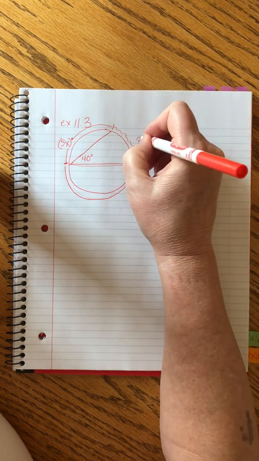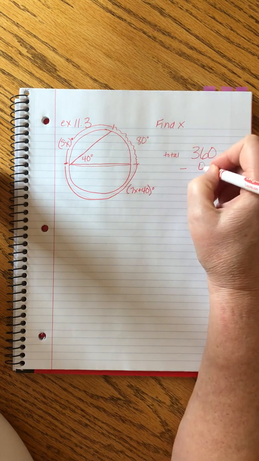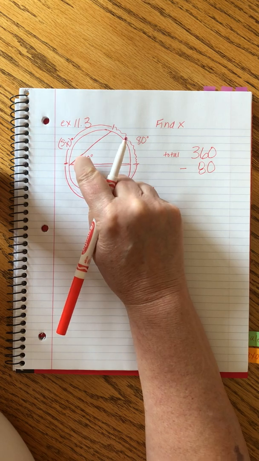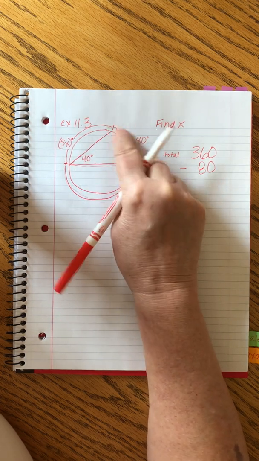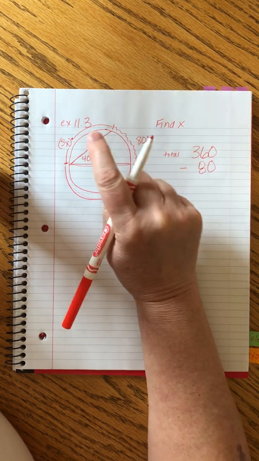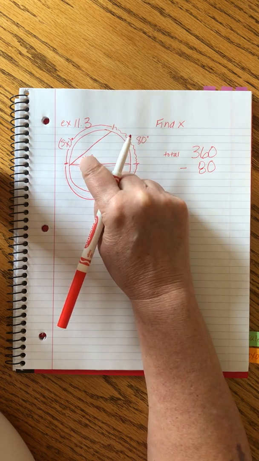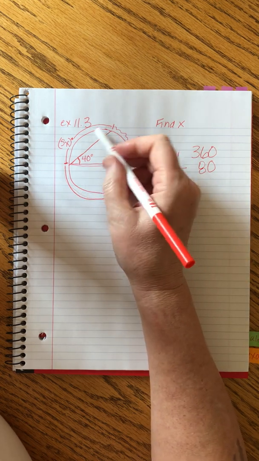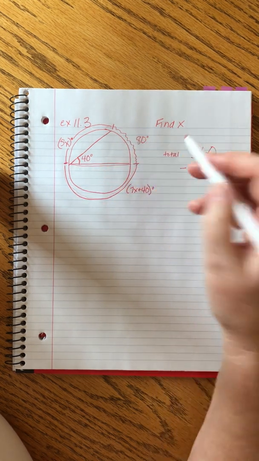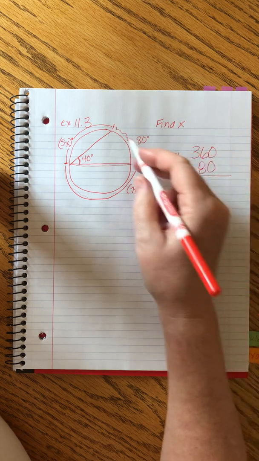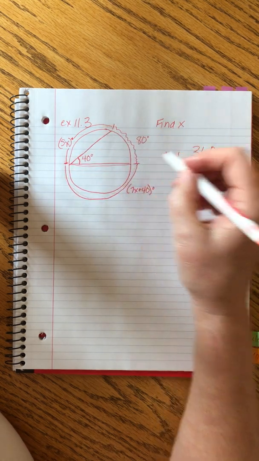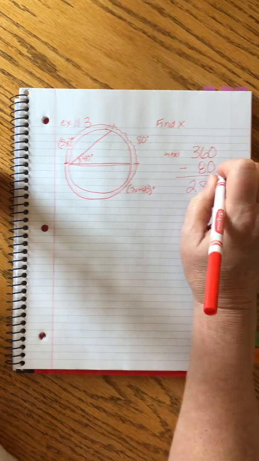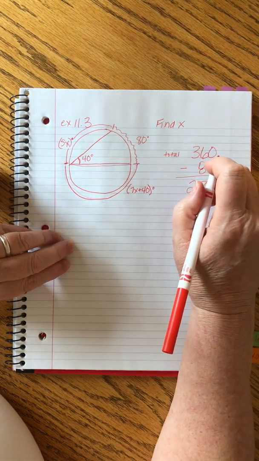40? No, this is 80 degrees, right? It's 80 degrees because the angle is half of the arc. The arc is twice the size of the angle. So this is 80, this is 40. I know that this plus this does not equal this. So if I subtract the total circle minus the part that I'm not interested in, that gives me 280, right?